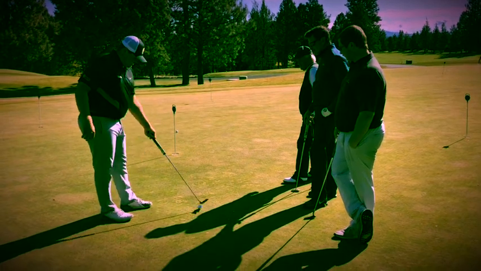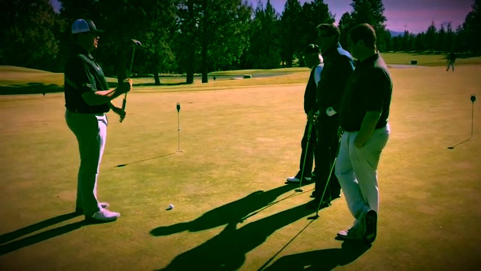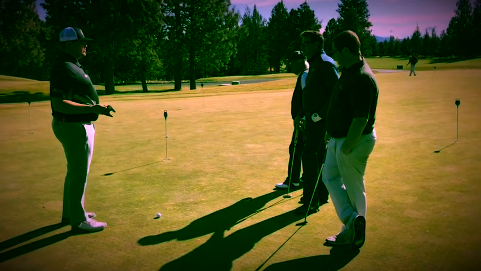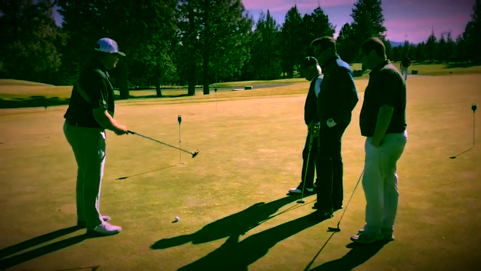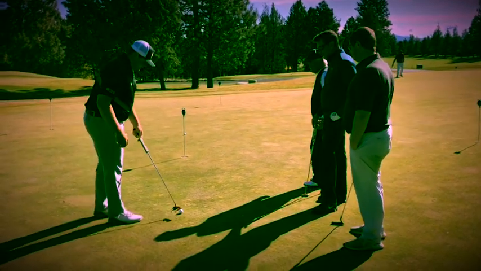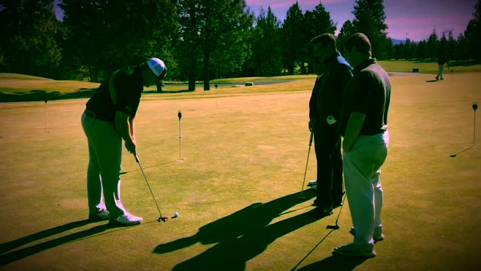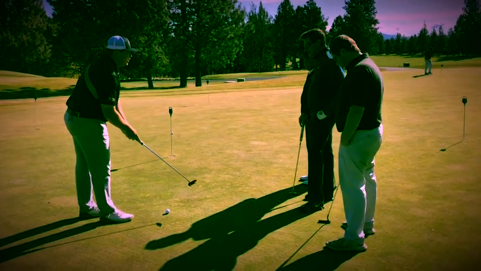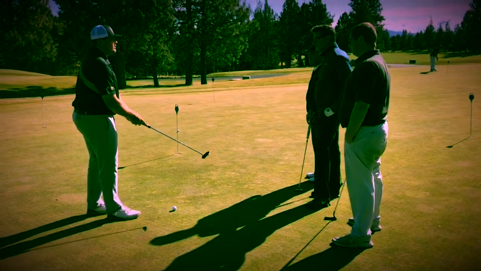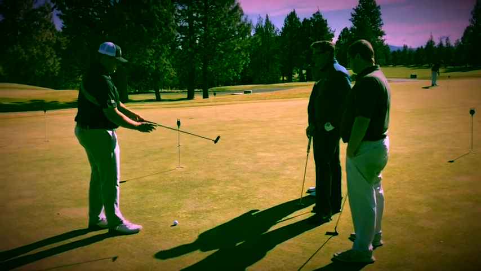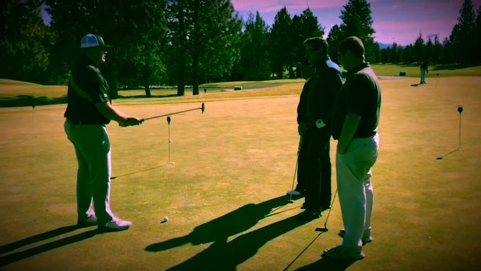So basically, on to the next part, inconsistency. You make a 20-footer for birdie, you're all stoked, and then you three-putt in a row. I used to have this problem, but the way a lot of people are getting over this hump is they find a grip that works, and no matter what the distance of the putt is, they go with it. If I have a long putt, I'll grip it differently, but that can cause me problems. So I've really had to think about that.